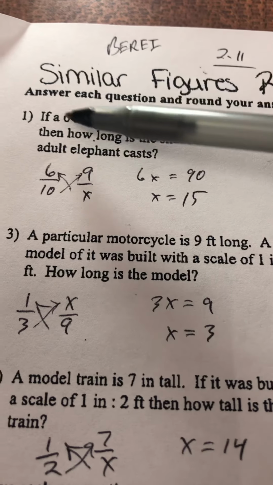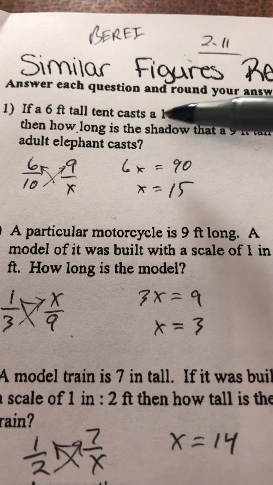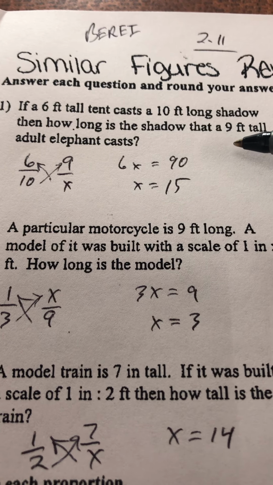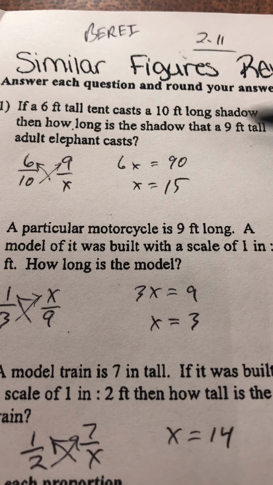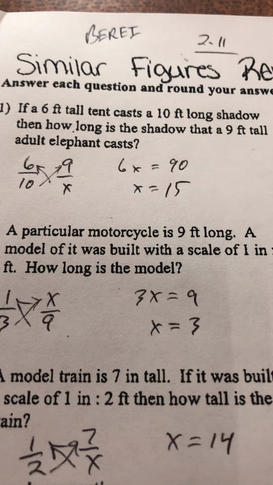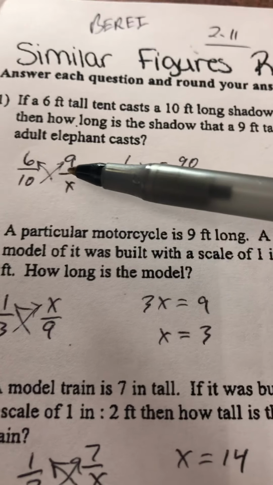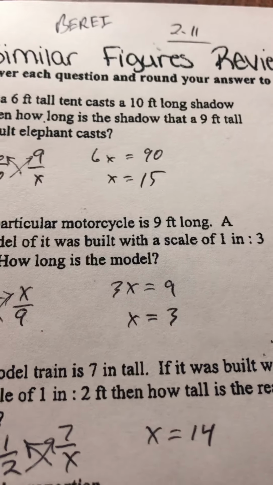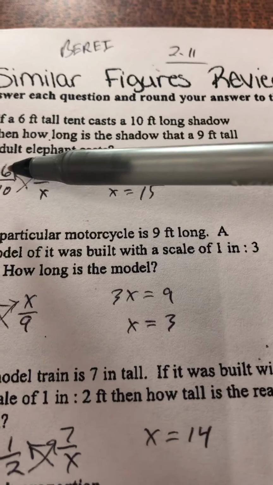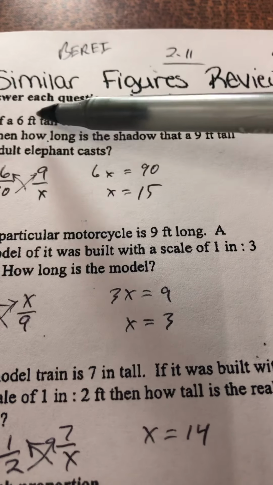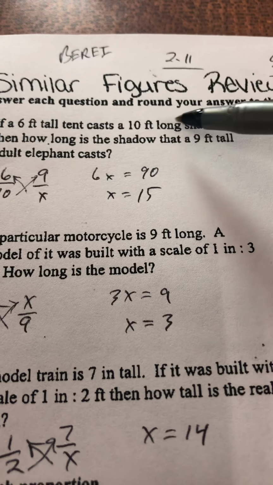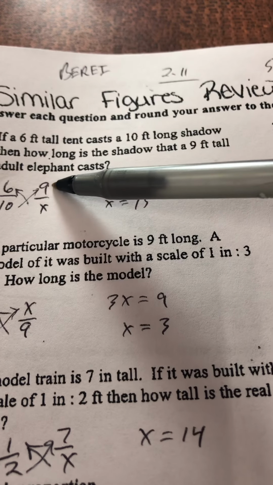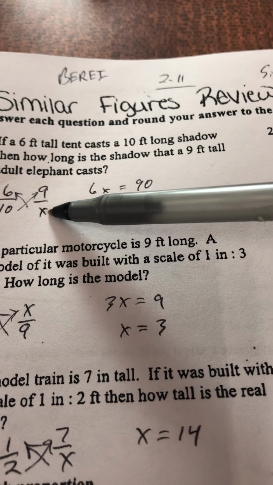Number one, if a 6-foot tall tent casts a 10-foot long shadow, then how long is the shadow that a 9-foot tall adult elephant casts? So what we're doing is we are comparing these and making proportions. So 6 feet is to 10 feet. The 6-foot tall tent is to the 10-foot long shadow. So the tent is to the shadow as the elephant's height is to its shadow. Okay?